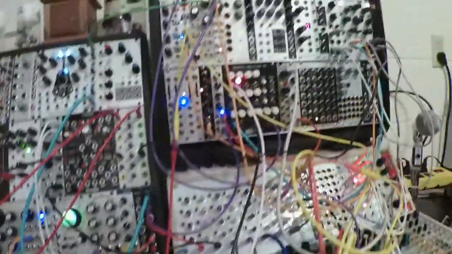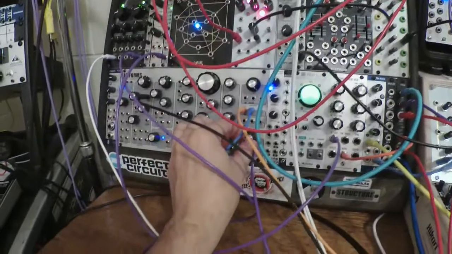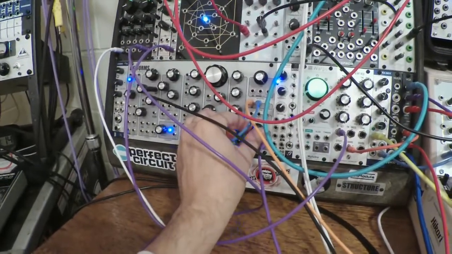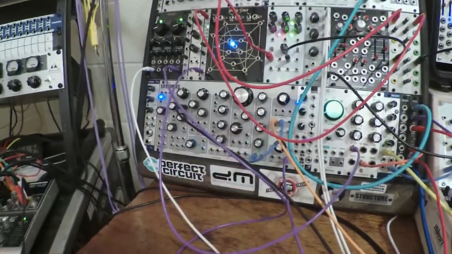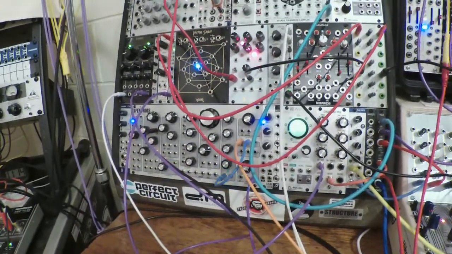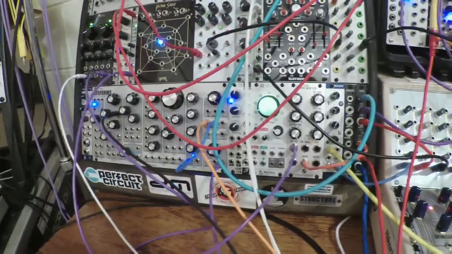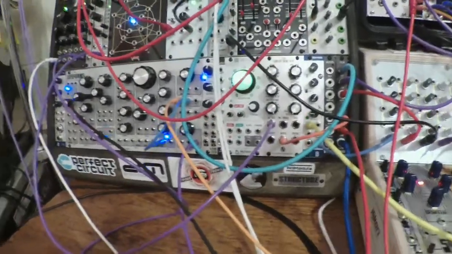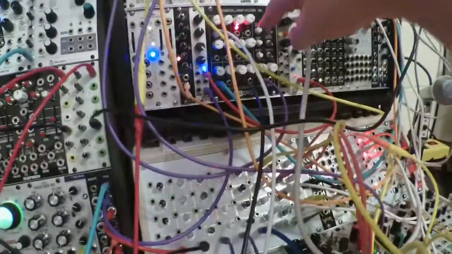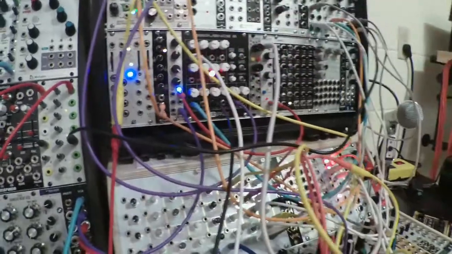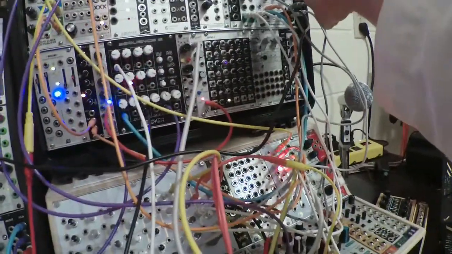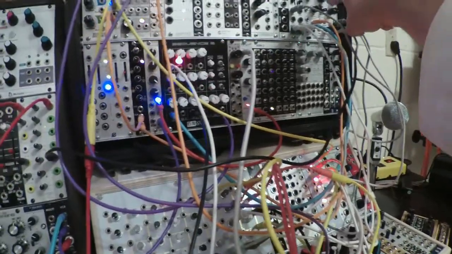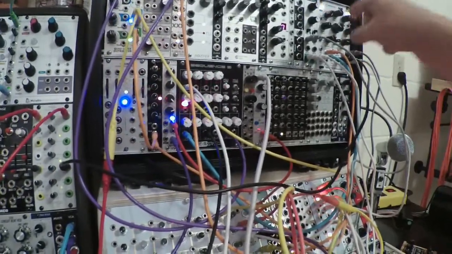Now let me see. Let me plug in. Let me turn up Lifeforms. That's being triggered by a branch, and it's receiving this same sequence that is also affecting root on the ensemble.